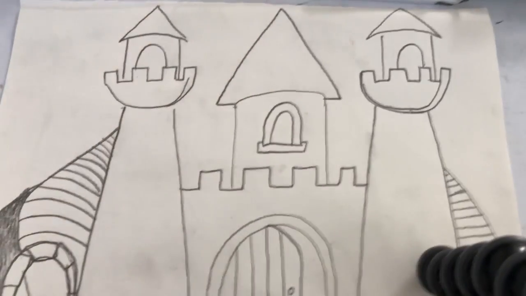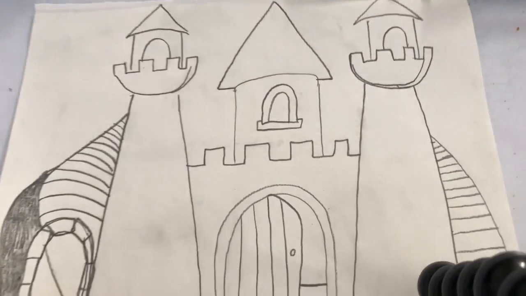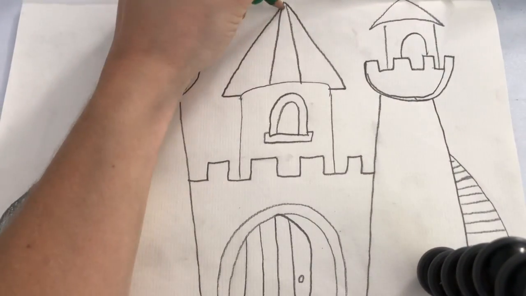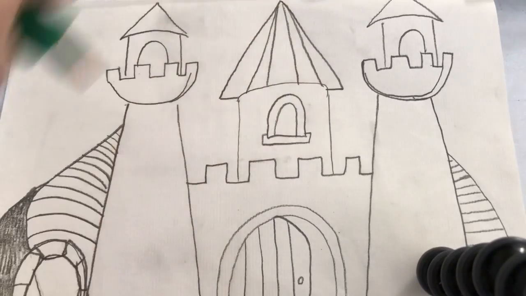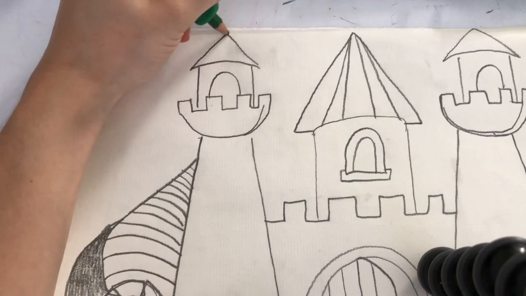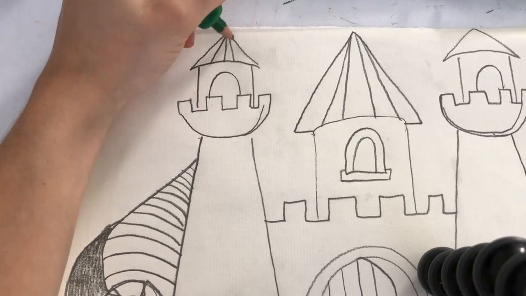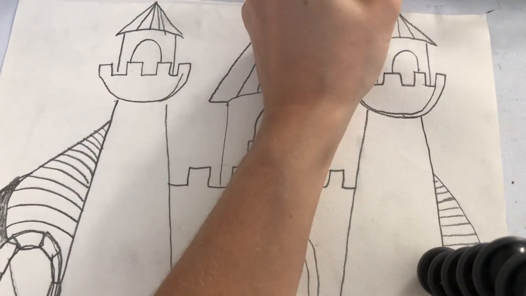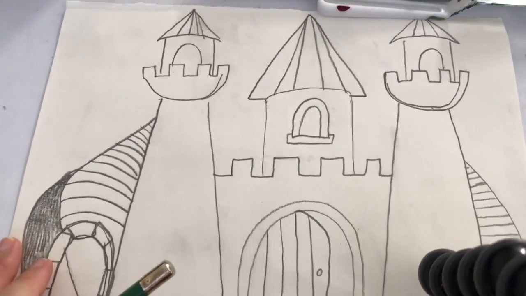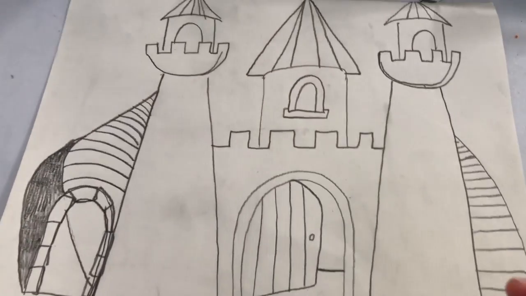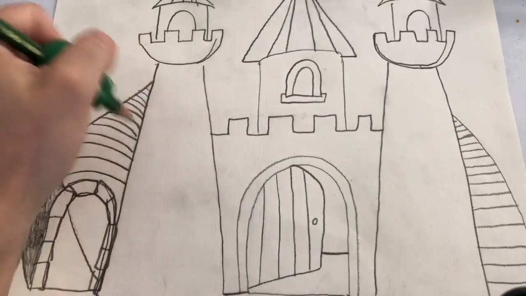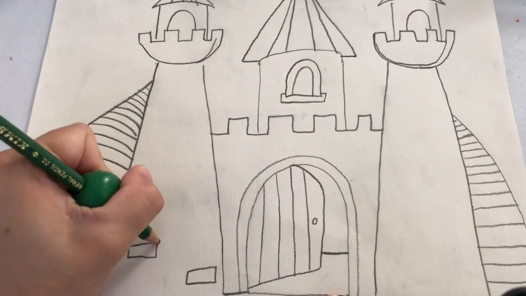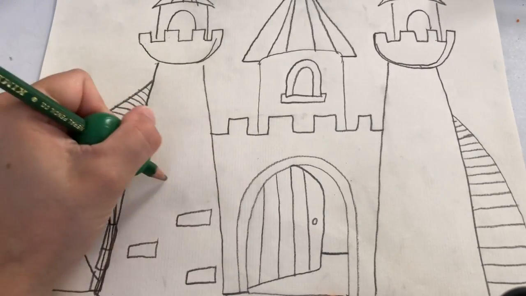I could draw all day and spend time on this. That's where it just becomes so fun for me. Maybe draw some diagonal lines on the towers. That looks cool. And the last thing that I'm gonna do before I color is add some bricks to kind of go with that cobblestone effect. So maybe throughout here, I'm not gonna draw a whole bunch, just a few is all you need for that illusion that it is made out of bricks.